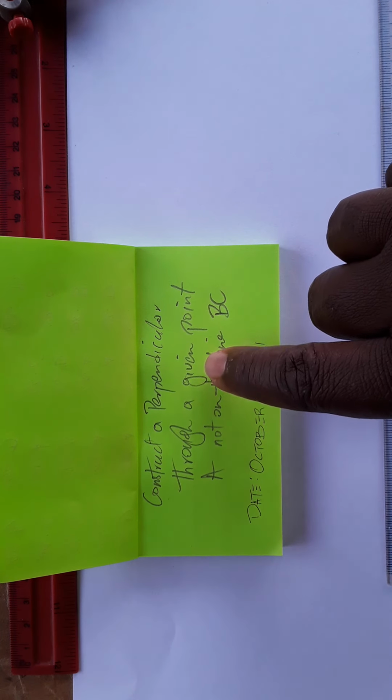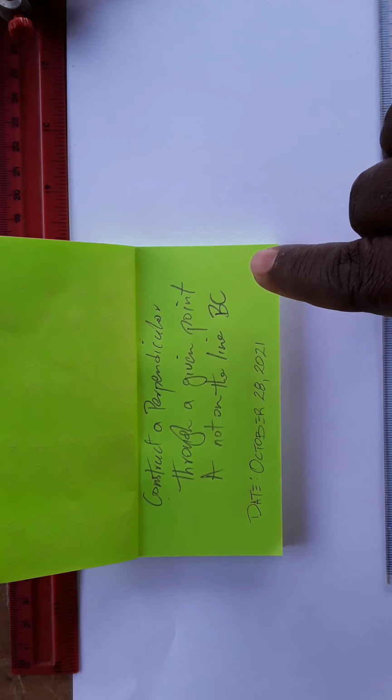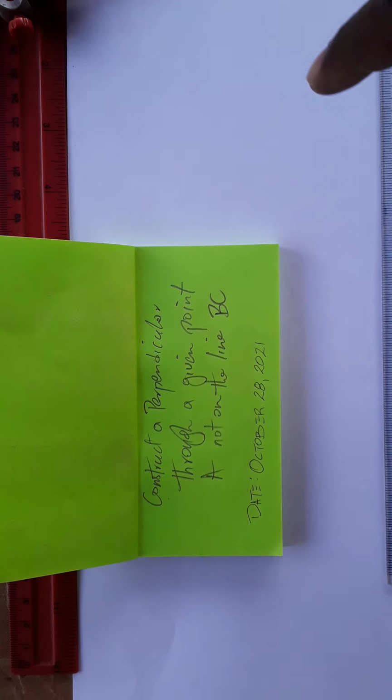Okay, good morning. We are going to be learning how to construct a perpendicular line through a given point A, not on the line BC rather, sorry.